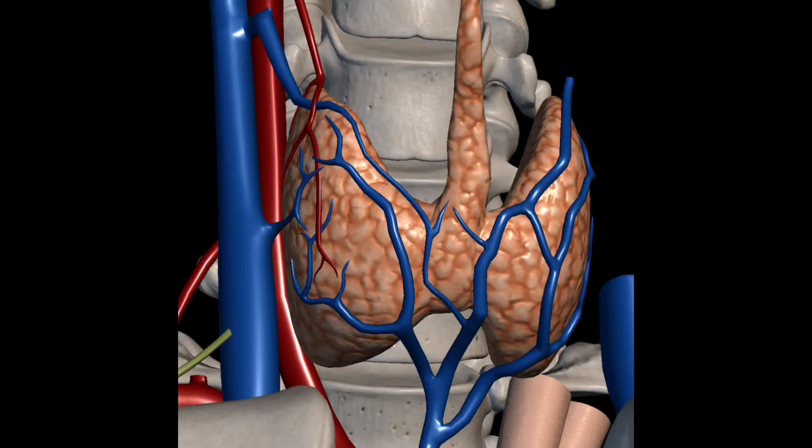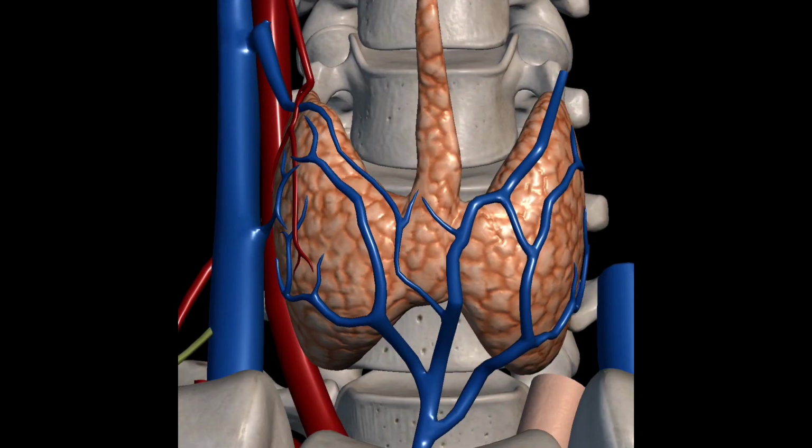Everyone, in this video we are going to discuss the blood supply and venous drainage of the thyroid gland. As you can very clearly see, this is the thyroid gland. So in this video we are discussing the blood supply as well as the venous drainage.